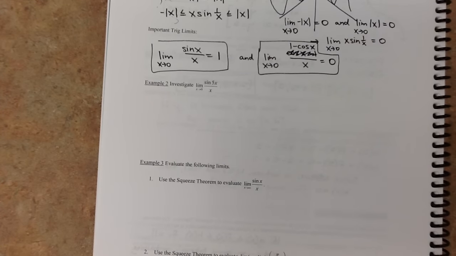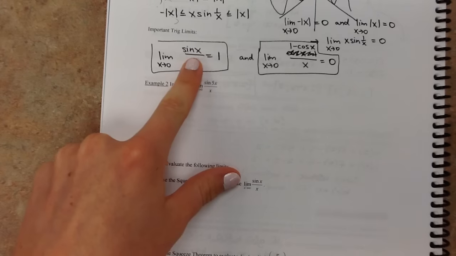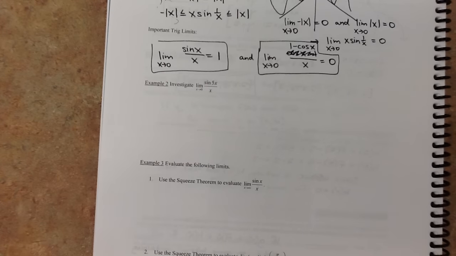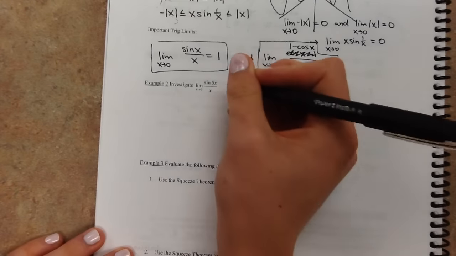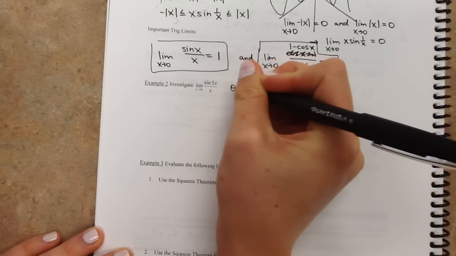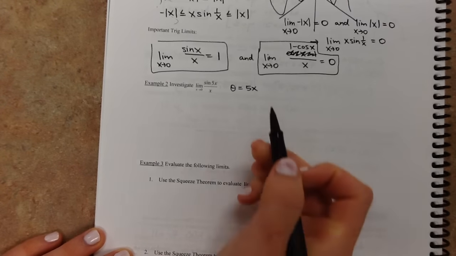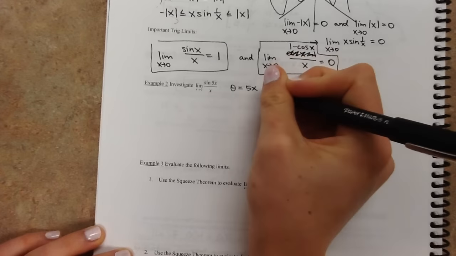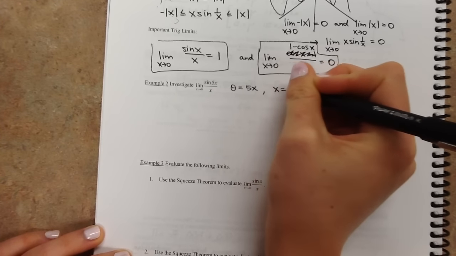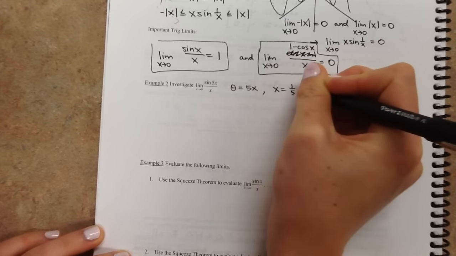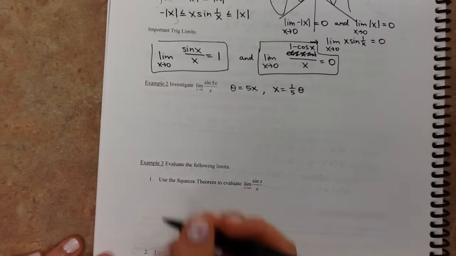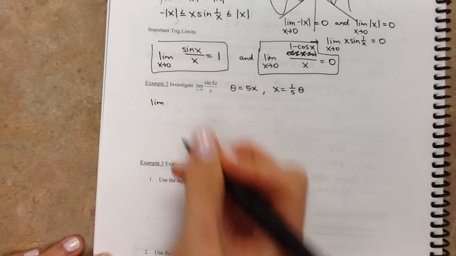This one is kind of an interesting situation because it looks almost like this, except not quite. When we try to figure out exactly what's happening here, we're going to do something known as a substitution, a little change of variables. Let theta equal 5x. If you divide both sides by 5, you can say that x is equal to 1/5 theta.